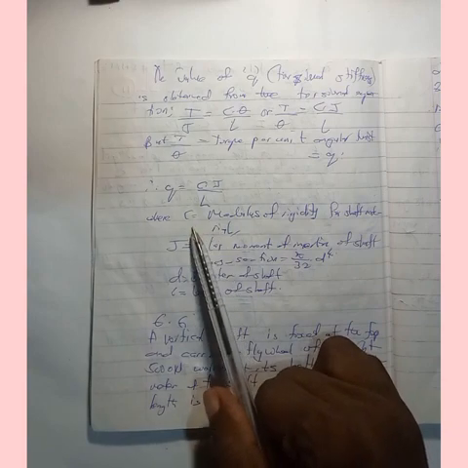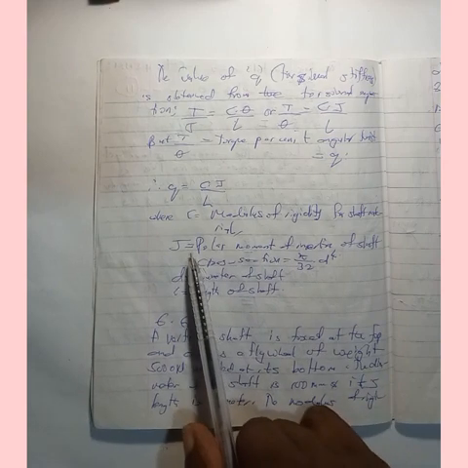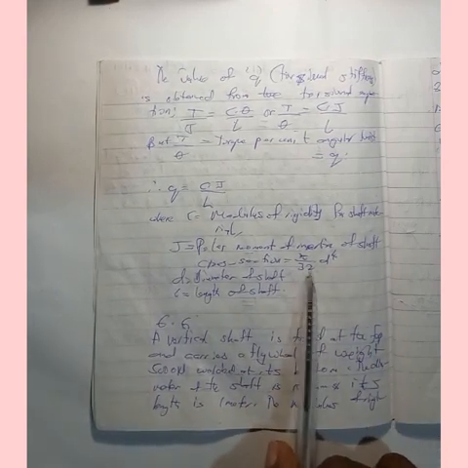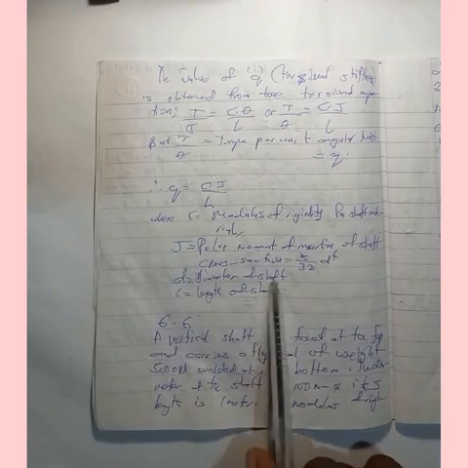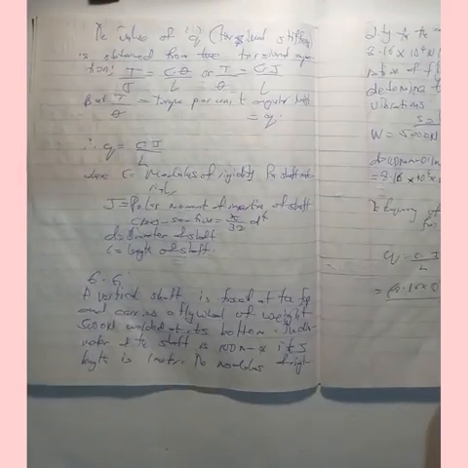Where C is the modulus of rigidity of the shaft material, J is the polar moment of inertia of the shaft, which is pi over 32 d raised to power 4, where d is the diameter of the shaft, and L is the length of the shaft. Now we've been given an example here.